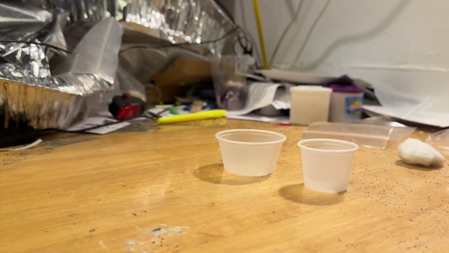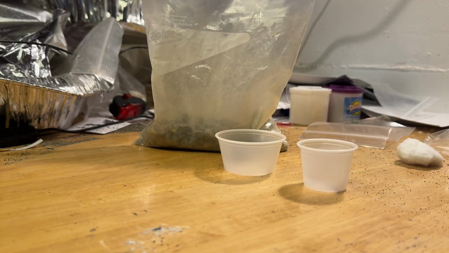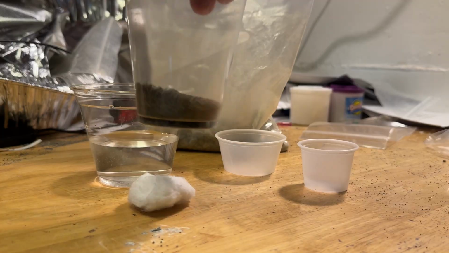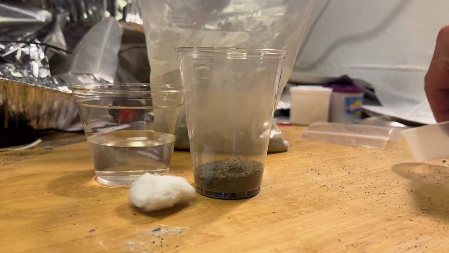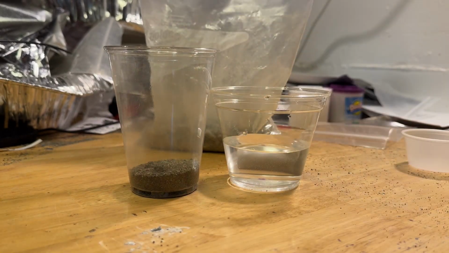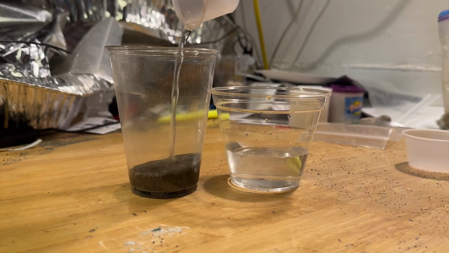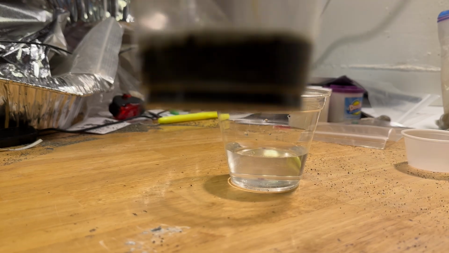Each group begins with a 2-ounce cup, a 1-ounce cup, and a bag of gravel. Hand out a cup half full of water and a cotton ball to each group. Now hand out a 10-ounce cup with 1 ounce of sand at the bottom, and have the students use the 1-ounce cup to scoop half an ounce of water into the sand and see what happens.